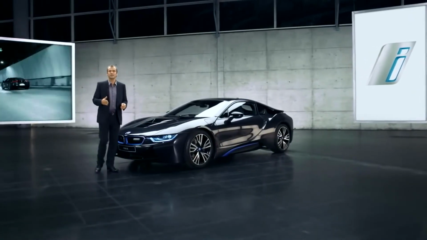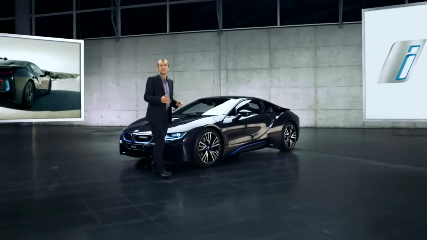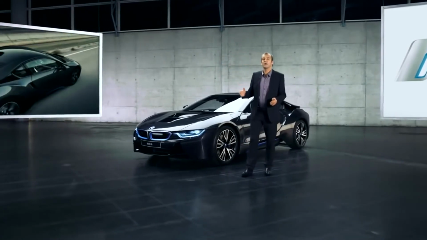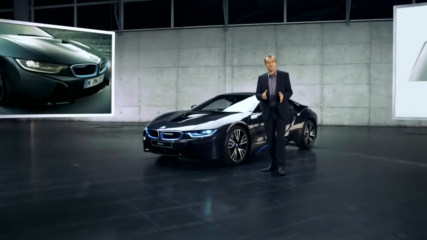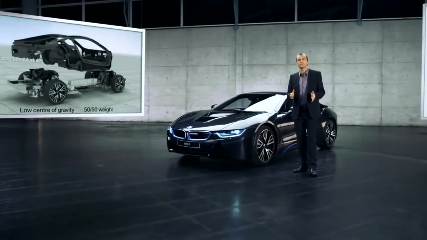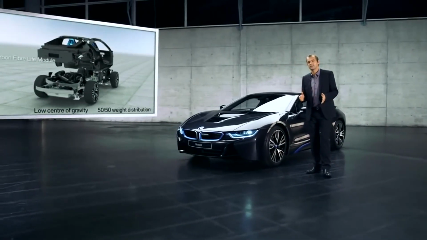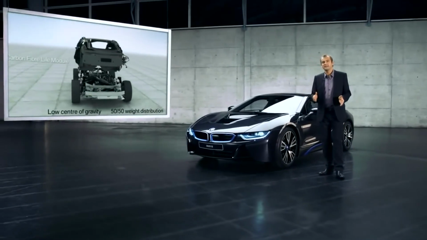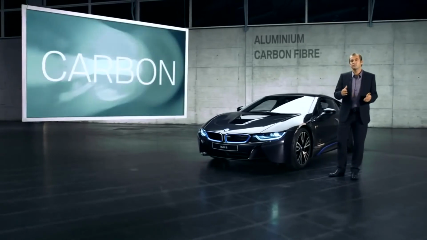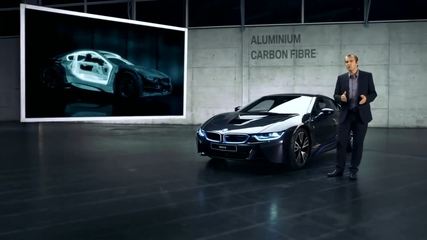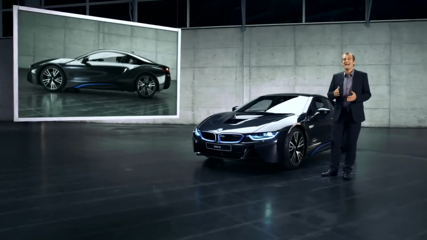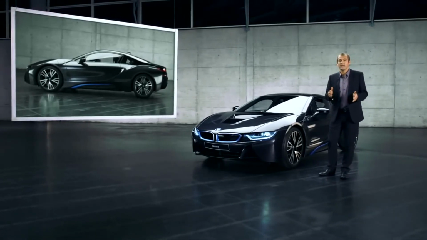In fact, the BMW i8 introduces an all-new architectural concept. A, the entire body is basically split up into 2 segments, which makes for a low center of gravity and an equal weight distribution between the front and the rear axle. B, the body is in large parts made of aluminium and carbon fiber, which makes it light and rigid, which is essential for great road behavior. And C, the obviously aerodynamic body adds to the sharp driving dynamics and performance.